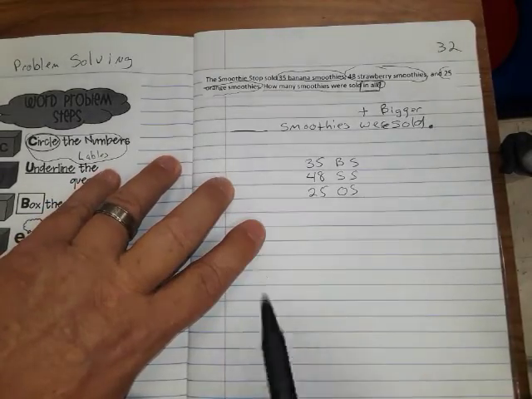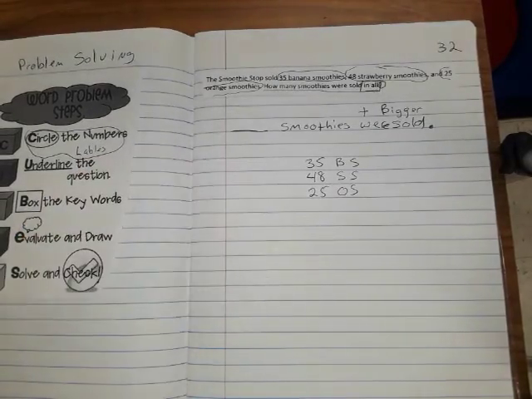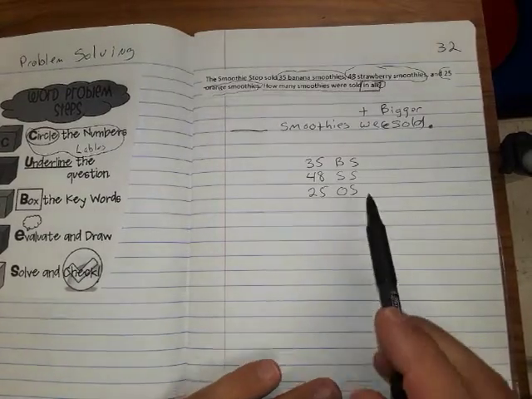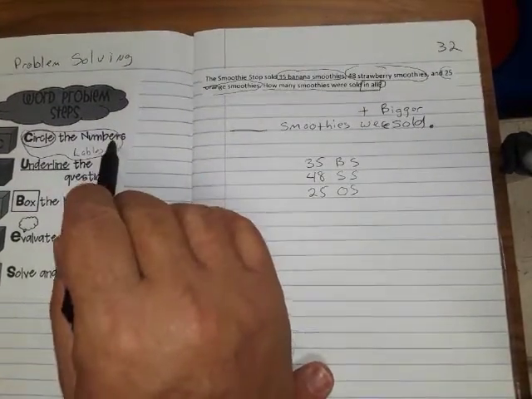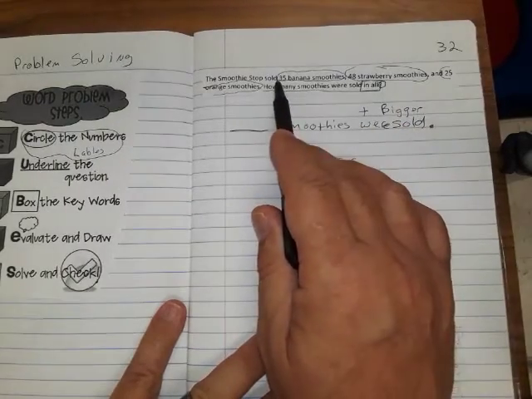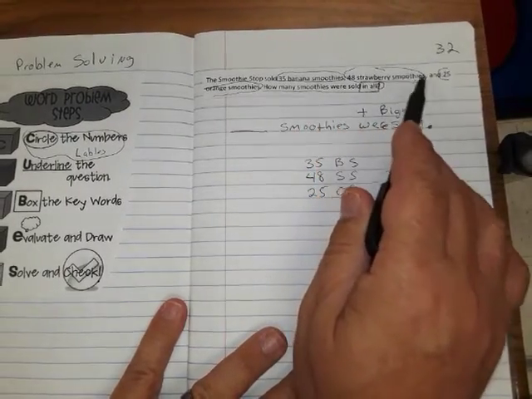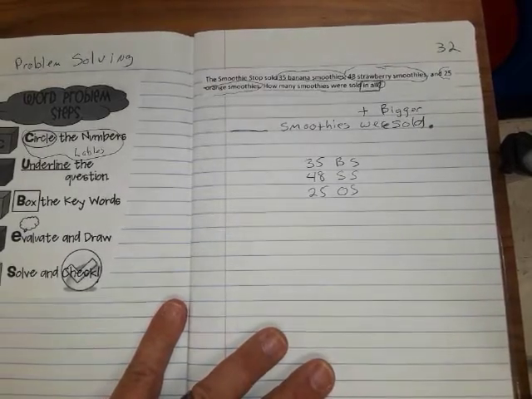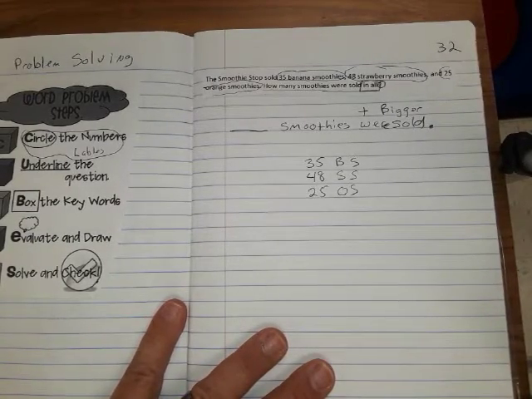So I wrote all the information down there. That's the part that I circled right here: 35 banana smoothies, 48 strawberry smoothies, and 25 orange smoothies. So I need all this information. This is sort of like a grocery list of everything I'm going to need to solve this problem.